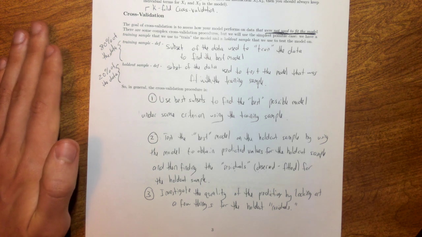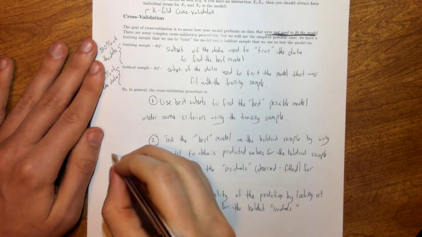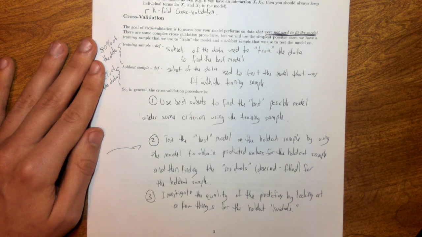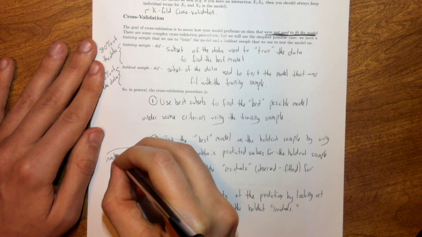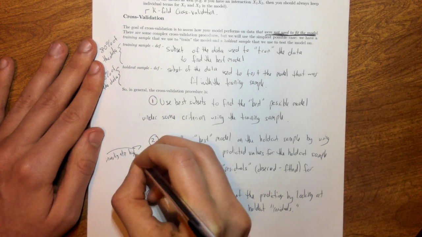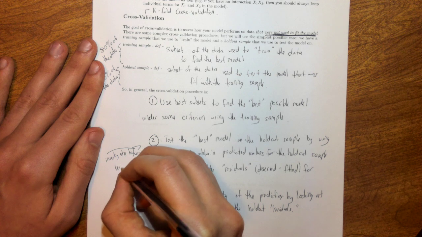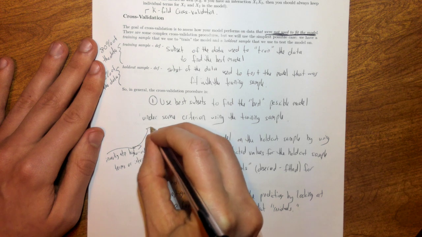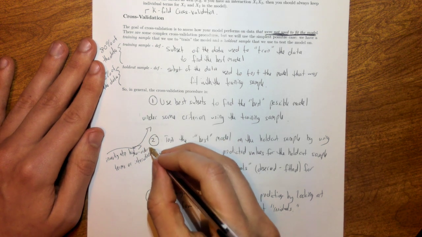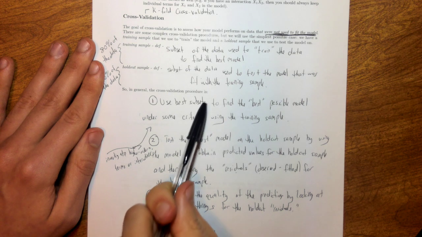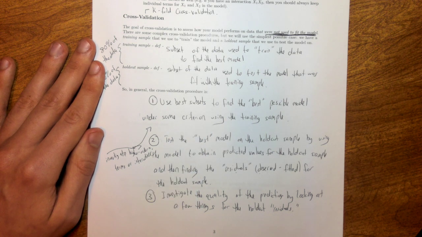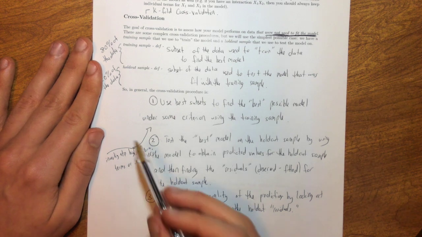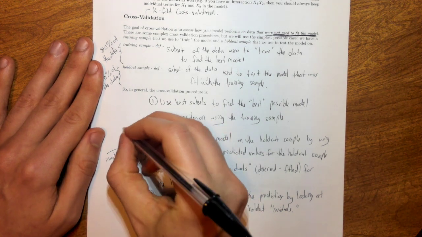There are other things to think about, though. Maybe in one of these steps, do you want to investigate higher order terms or interactions? The best subsets didn't really consider that, but the best model for prediction could have an x squared term, an x cubed term, or a couple of interactions. So at some point, those probably need to be investigated.